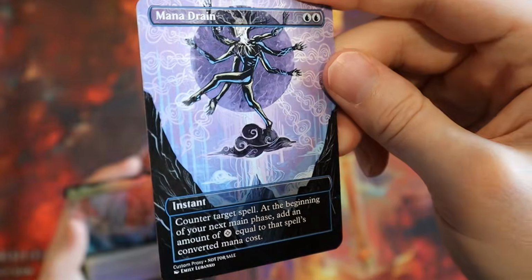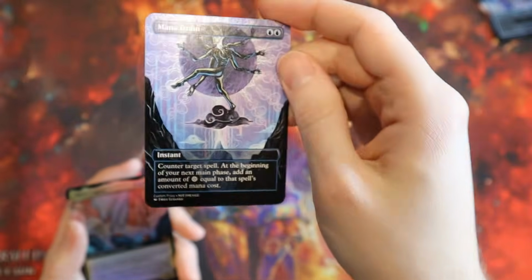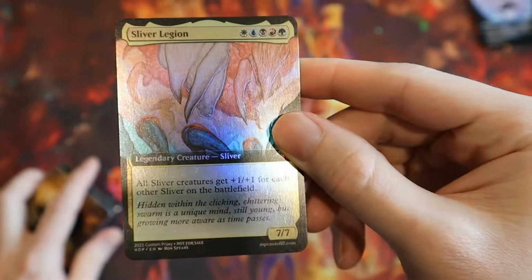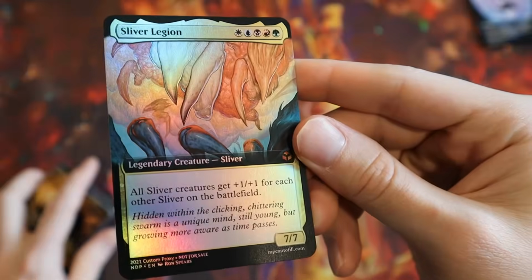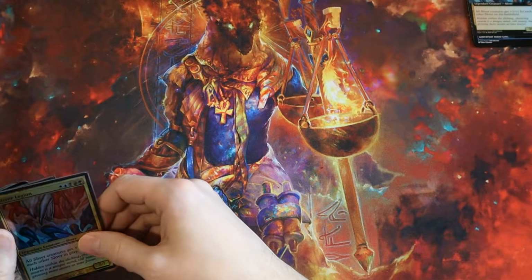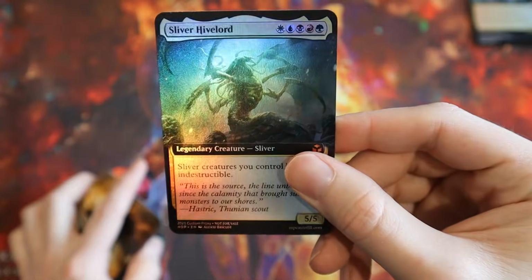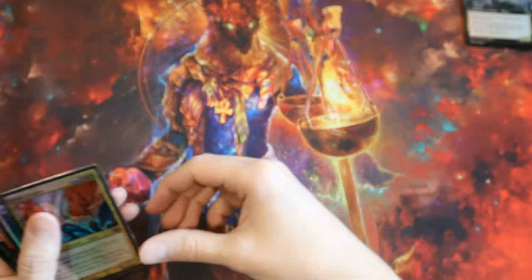Then we just have a regular mana drain I printed a while ago. This is again full color print, regular finish. Here we have a Sliver Legion. This actually turned out not too shabby. It's weird. It looks a lot better than normal. And then also a Sliver Hive Lord. They don't look bad, but again, they're muted.